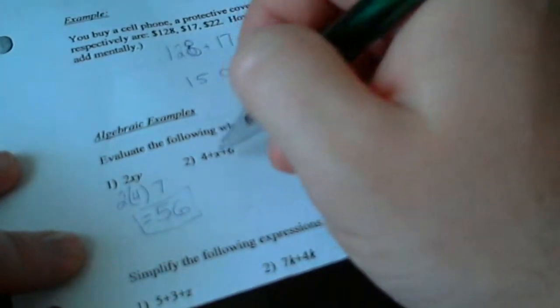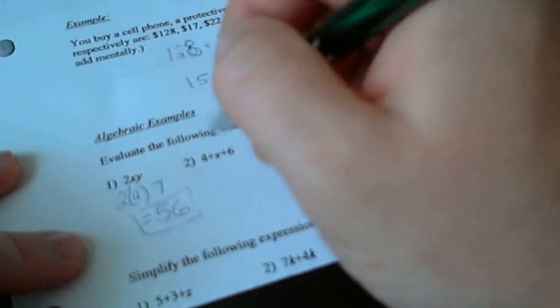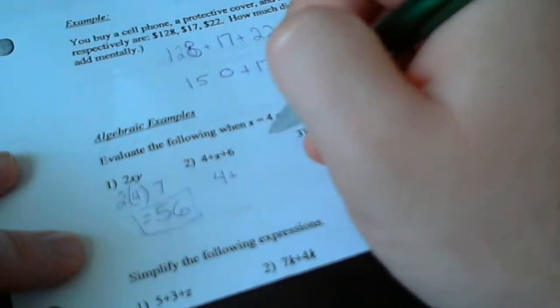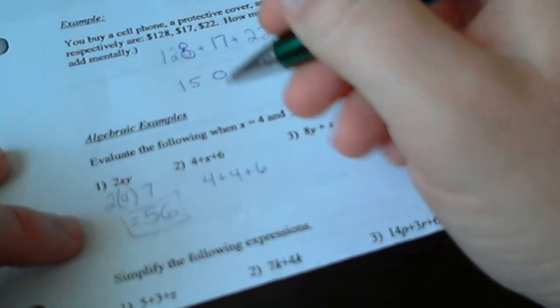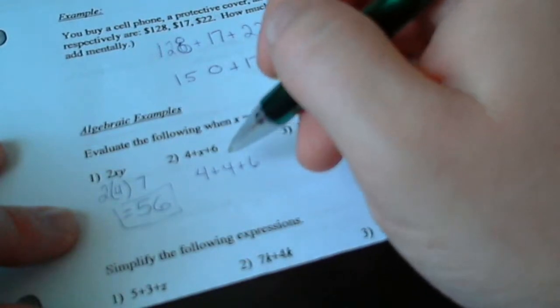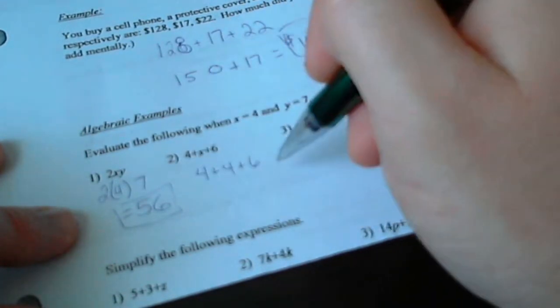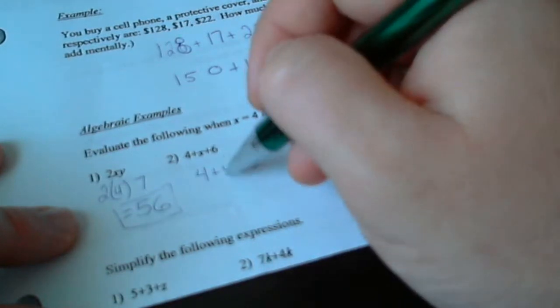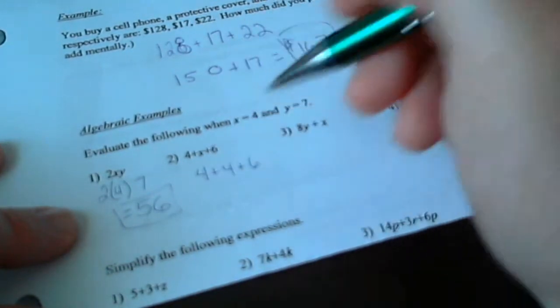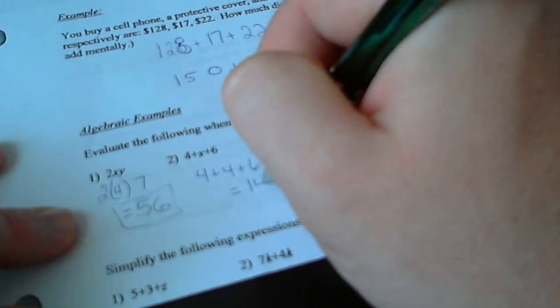Let's try the next one. 4 plus x plus 6. So 4 plus x, which is 4, plus 6. Now watch what I'm going to do here. In my mind, I'm trying to figure out the easiest way to add these. So I'm going to go 4 plus 6 first. Get 10, and then add the 4. 14.